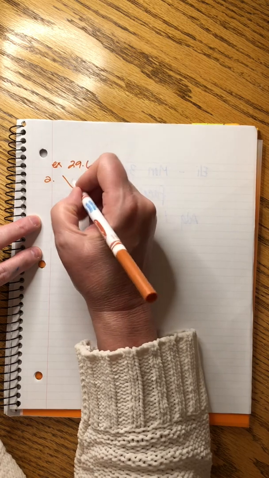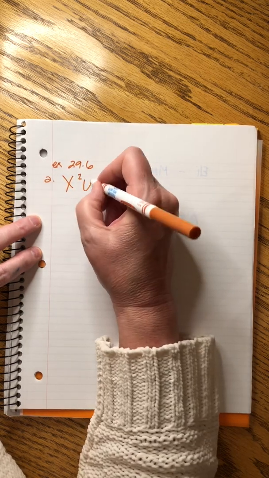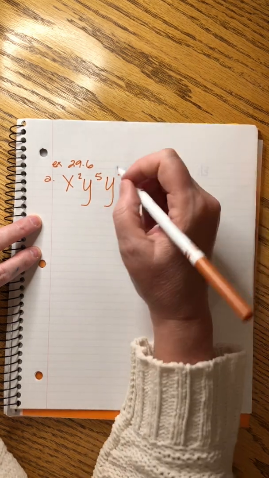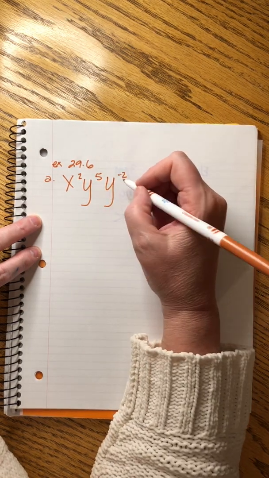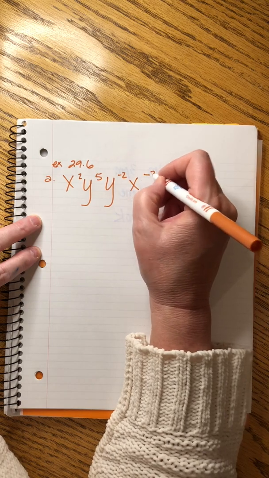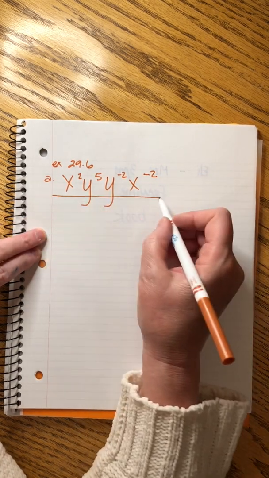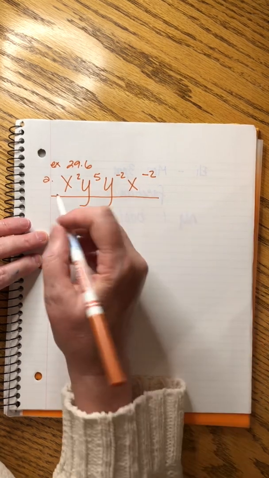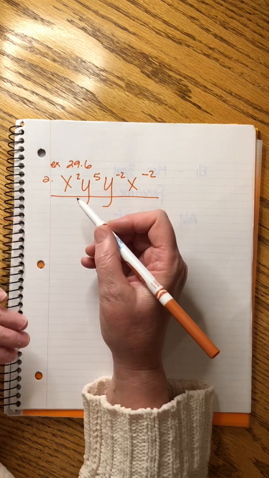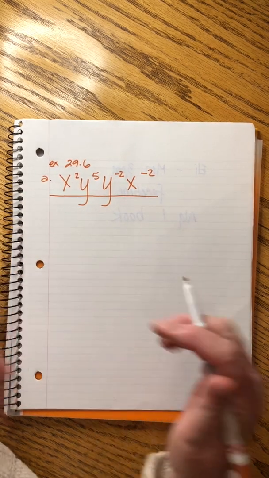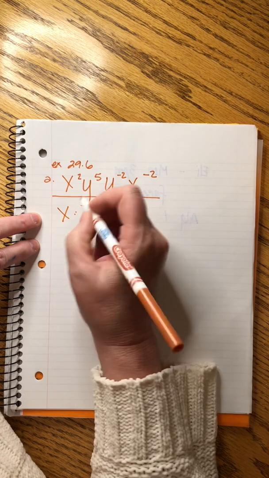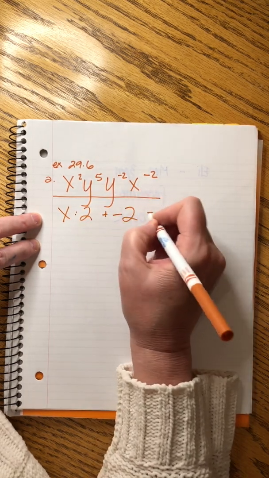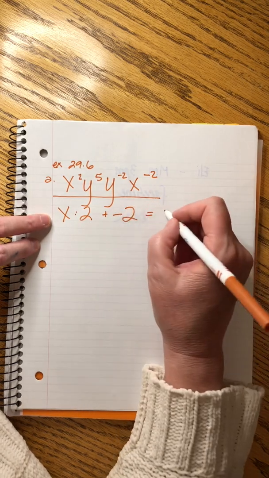Okay, ready? X squared, y to the 5th, x to the minus 2. Okay, so I'm sorry, I don't know why I drew a line under it. Let's do this just like we did it last time. Let's do the base of x first. We've got a positive 2, and then we're going to add a negative 2. What? 2 and negative 2, that adds to 0.